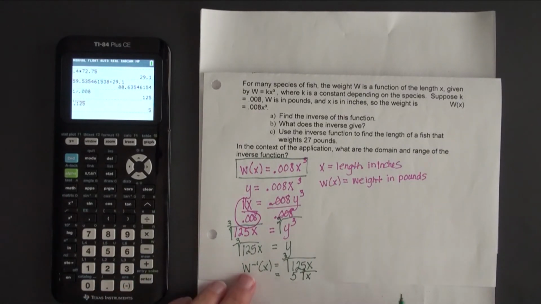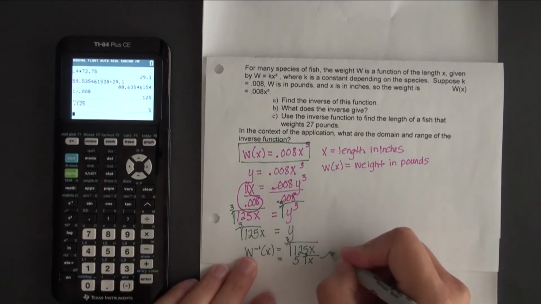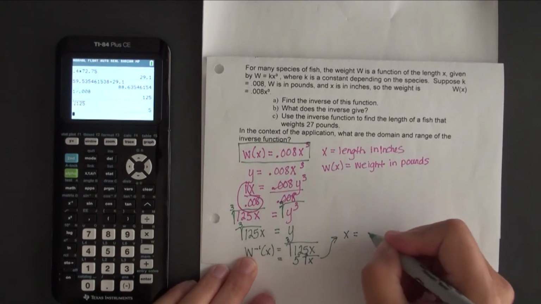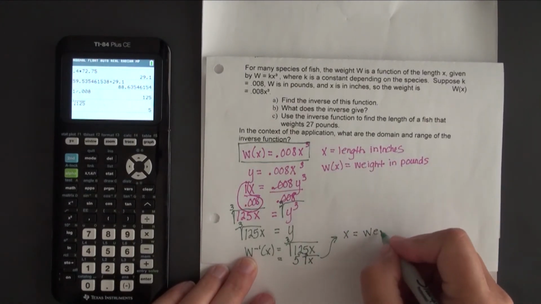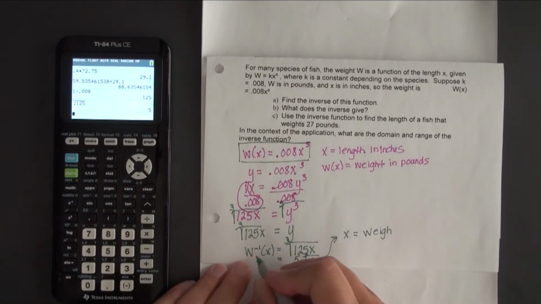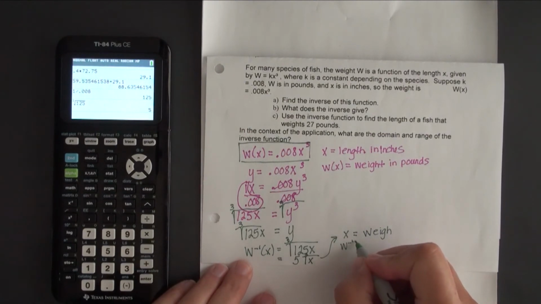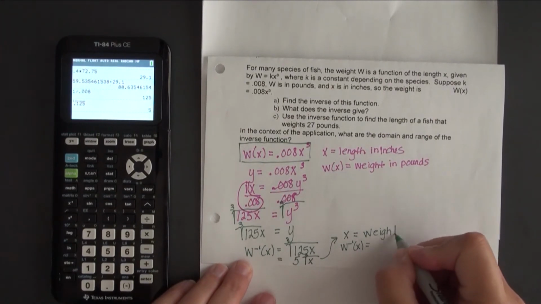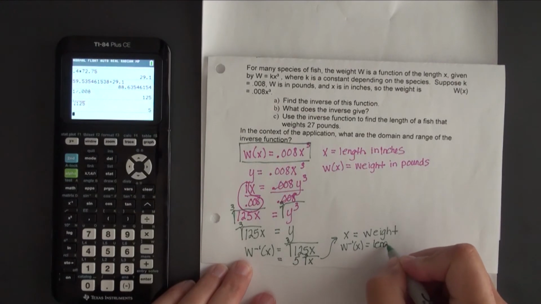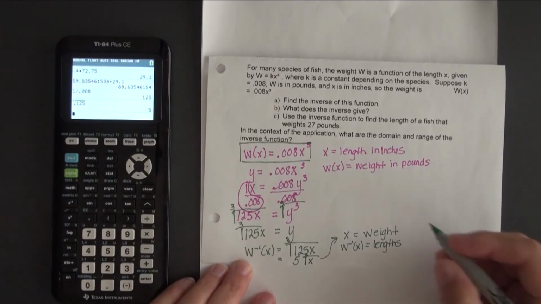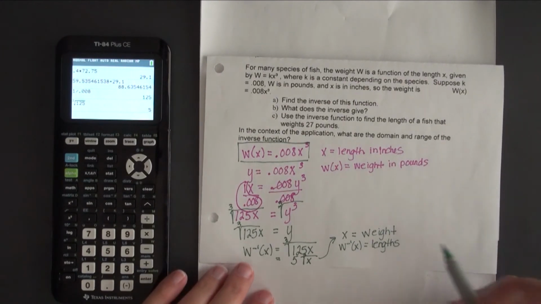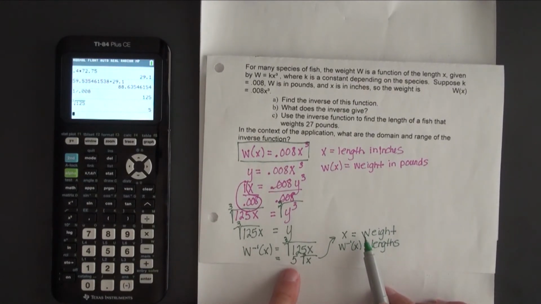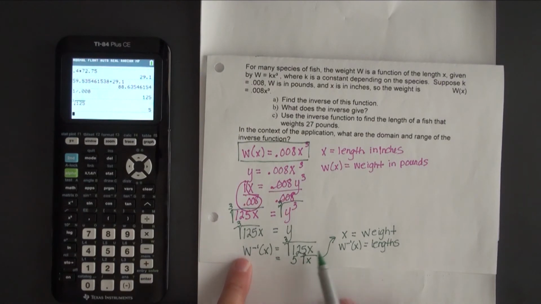Now, this is the inverse. So our x in this one is our weight. It's the opposite of what we had in our original function. And our W inverse of x is our length. So the inverse gives us the length of the fish if we know the weight.